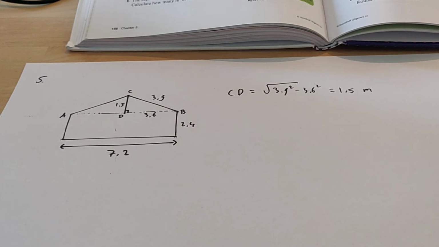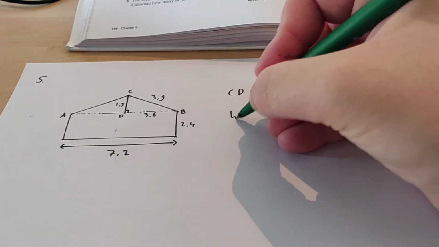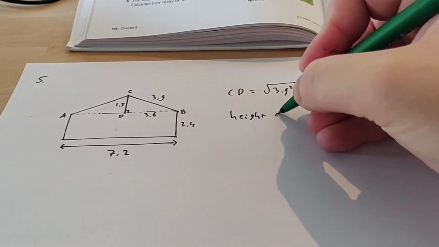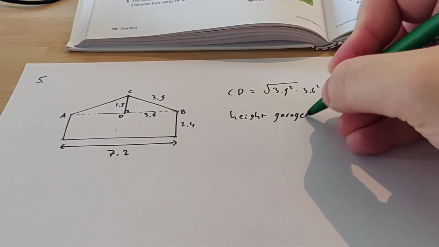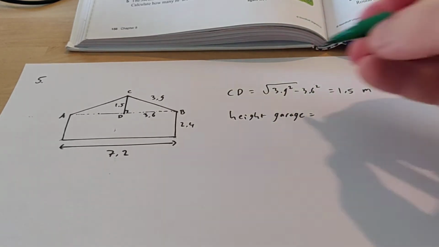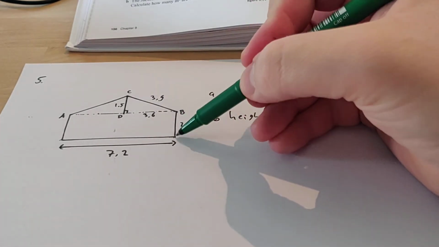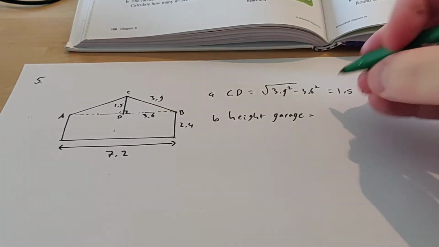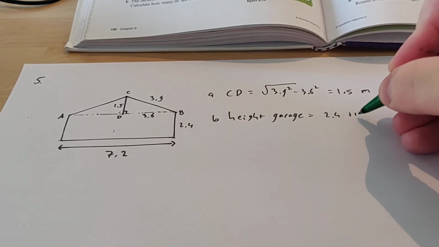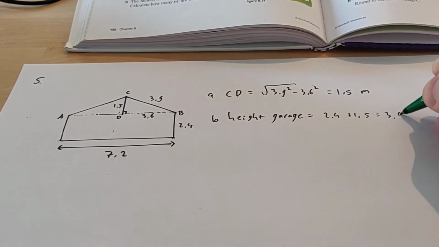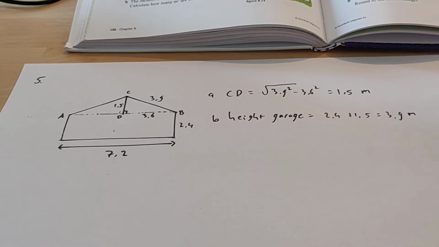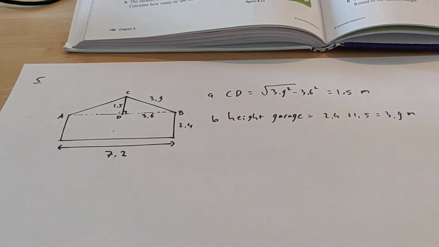Question B, what is the height of the garage? So now I want to know the height of the garage. Well, once you've done exercise A, exercise B is actually not so difficult because we already know this is 2.4 plus 1.5, so you get 2.4 plus 1.5 is 3.9 meters. So that's the height of the garage. Now we want to calculate the volume of the garage.